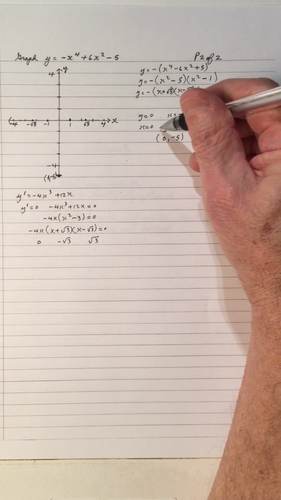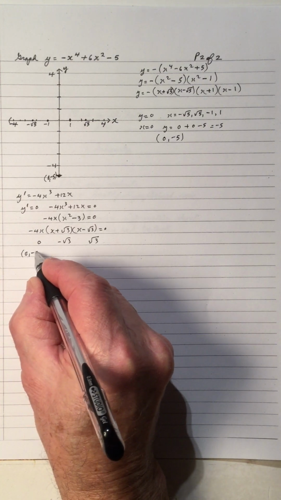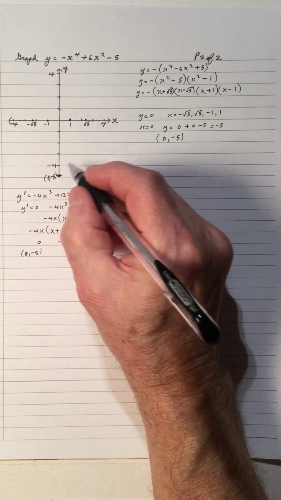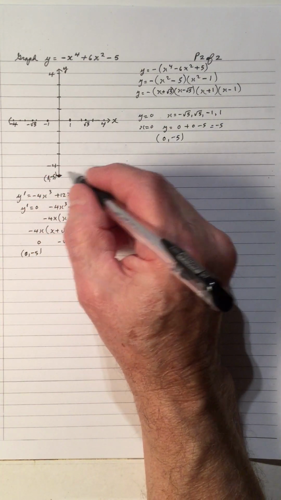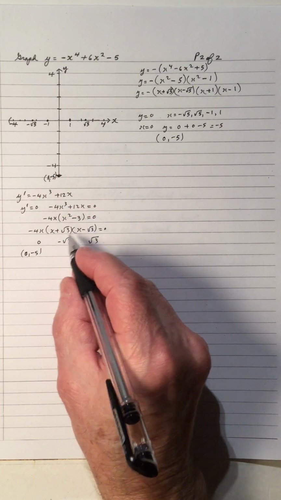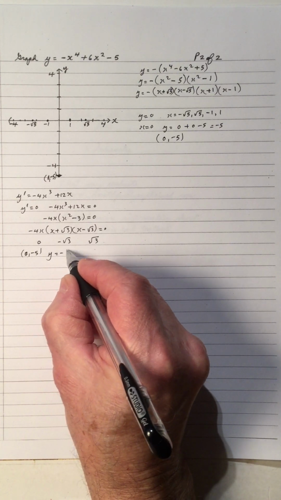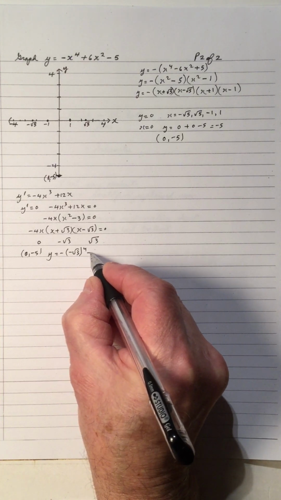We did a 0 already once, and we got a negative 5. So that's a 0 minus 5. That's one of the points where the tangent is 0. So this could be a maximum or minimum point in the graph. We'll keep going. What about if we do a negative root 3? So we have y equals, we put a negative root 3 in the place of x.